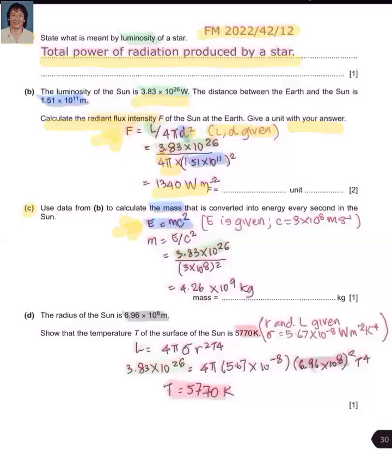E is given to you, 3.83 times 10 to the power 26. And then c is the velocity of electromagnetic wave. So therefore, you can calculate m, which will give you 4.26 times 10 to the power 9 kilogram. That means the sun is losing 4.26 times 10 to the power 9 kilogram every second.